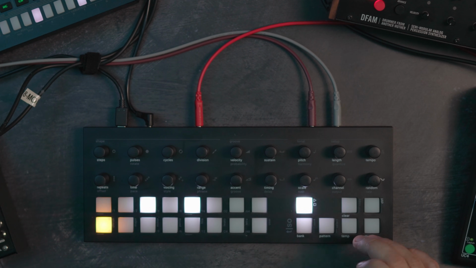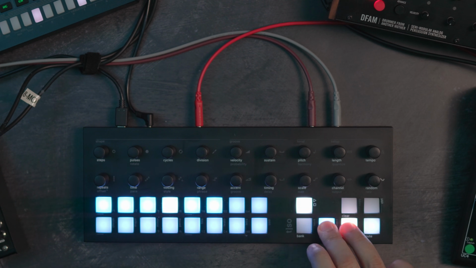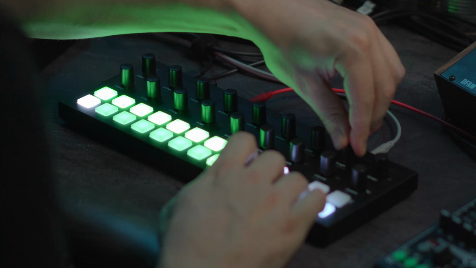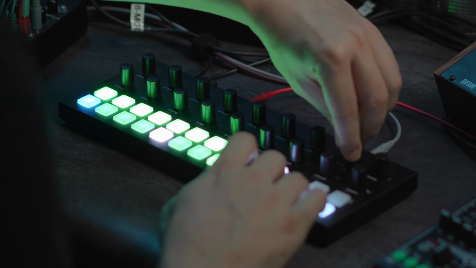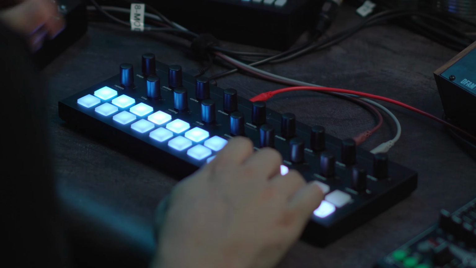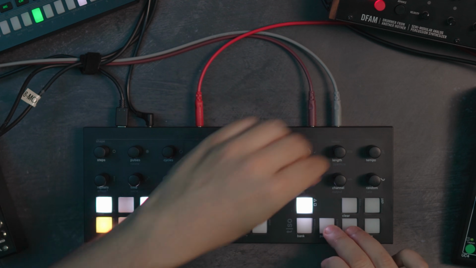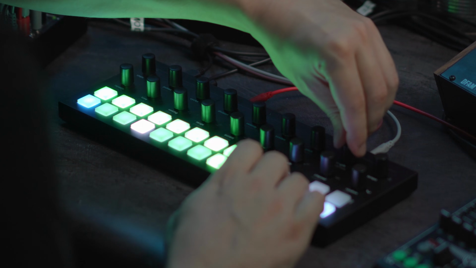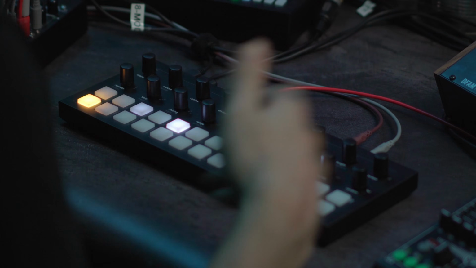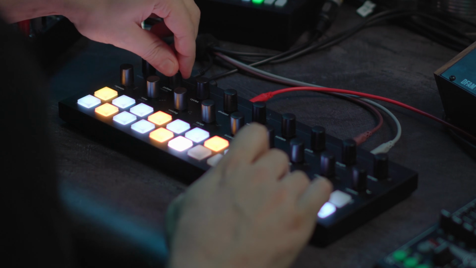And you can press temp pattern, and then it goes back to normal. You can do the same with, for example, the number of pulses.